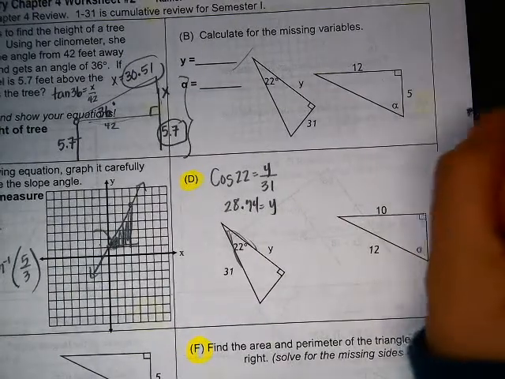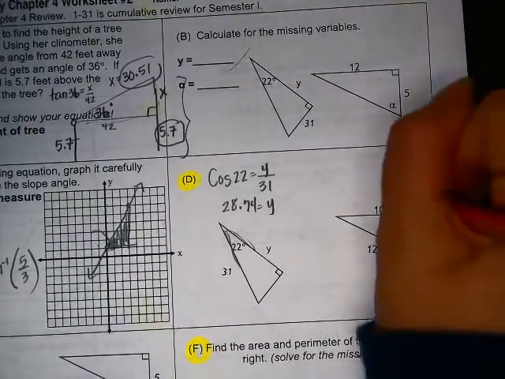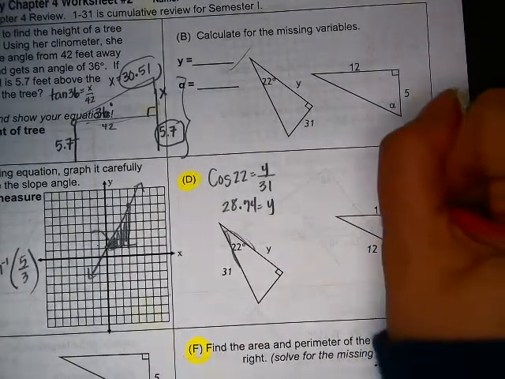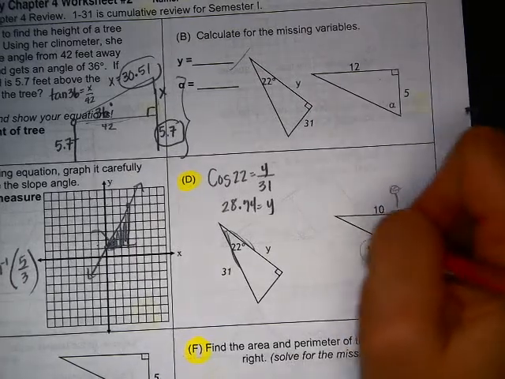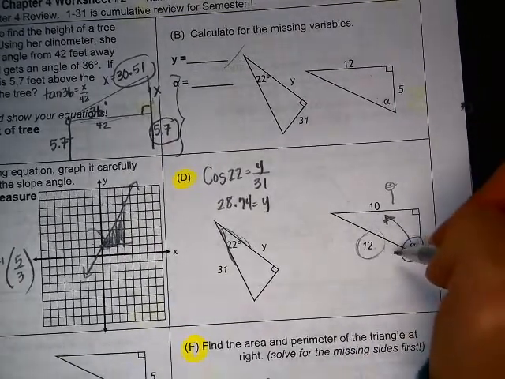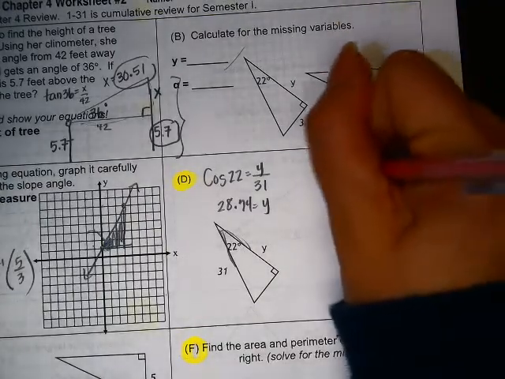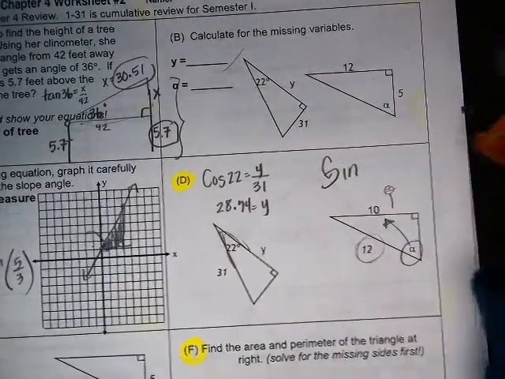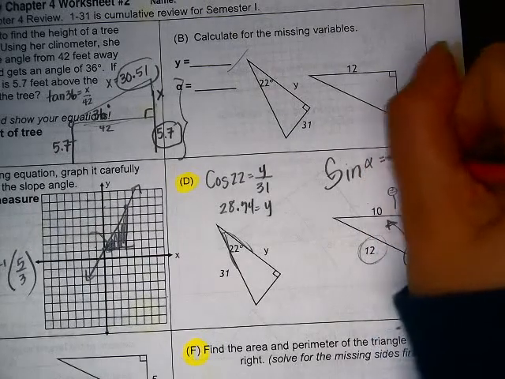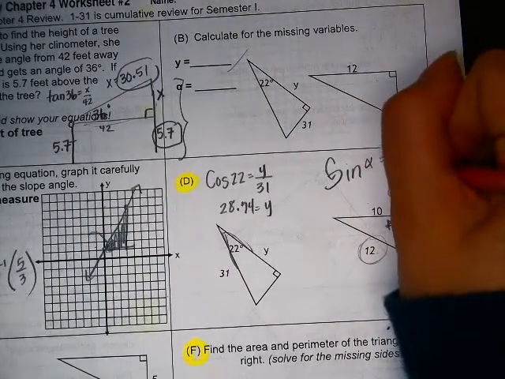For this one here, this is the opposite one, so I like to say you're looking at a sine. And this is the hypotenuse. Remember, anything with the hypotenuse is sine and cosine. So I want sine, nice recovery there, sine of the angle is equal to the opposite over the hypotenuse.